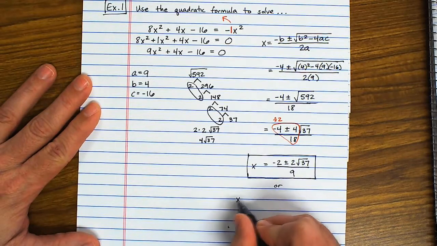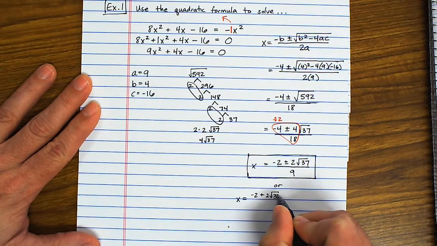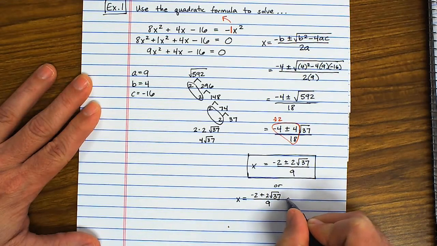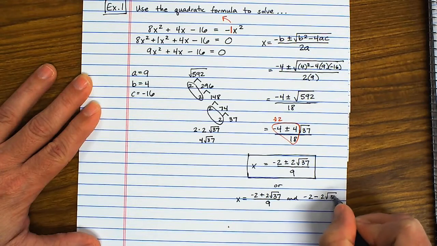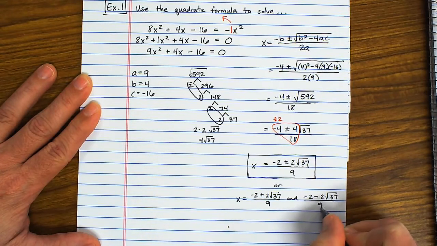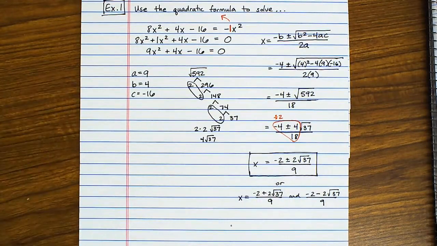You could say x equals negative 2 plus 2 radical 37 over 9 and negative 2 minus 2 radical 37 over 9. But you don't have to do that. This right here is an acceptable way of writing your answer. Does that make sense?